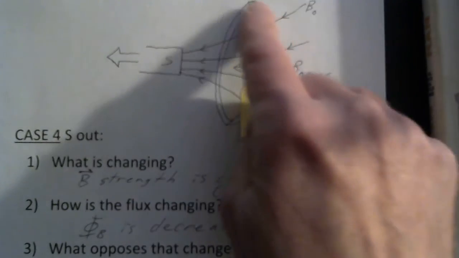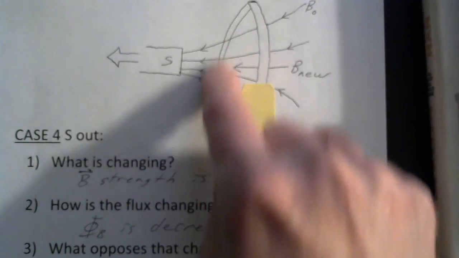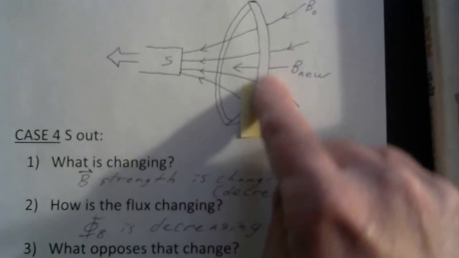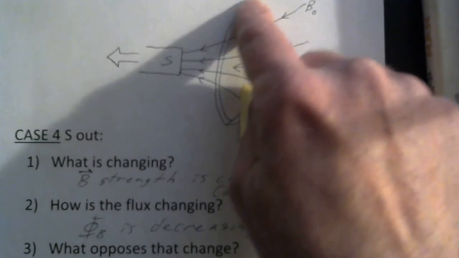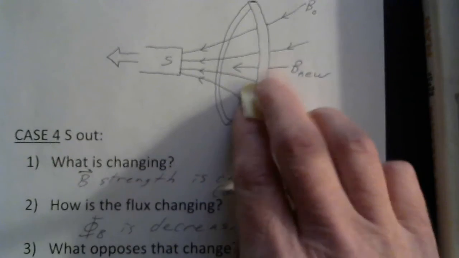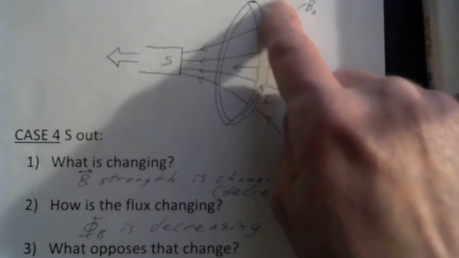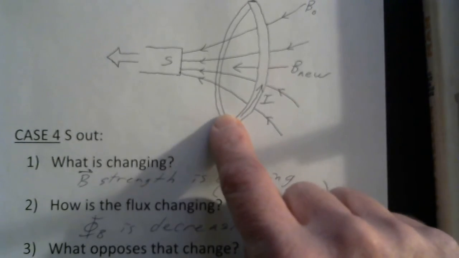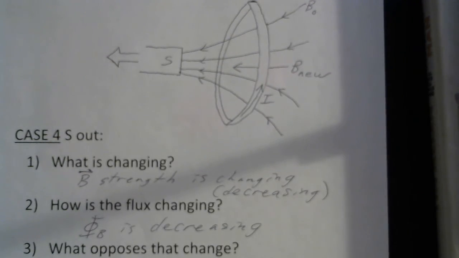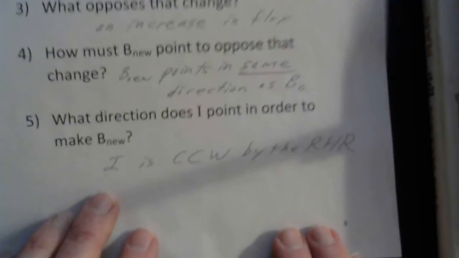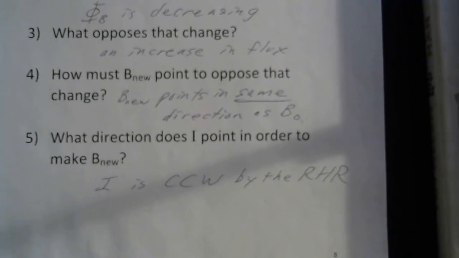That means from this perspective, with this loop tilted a little bit like this in the diagram, the current would have to go up this side and down that side. So if current is going to be moving up this way and then down this side, from this perspective, that's going to be a counterclockwise direction by the right-hand rule.